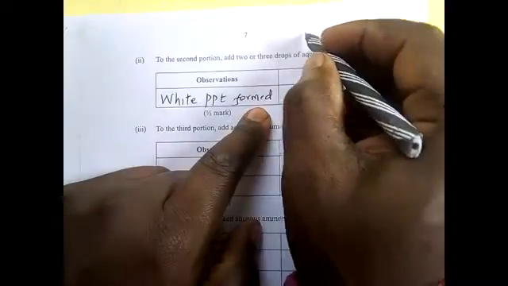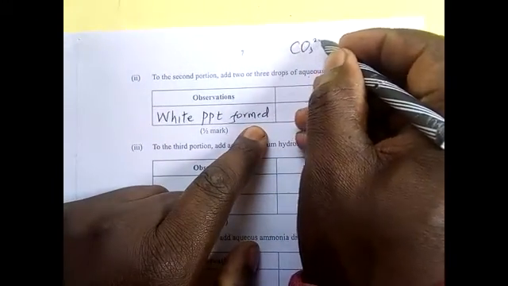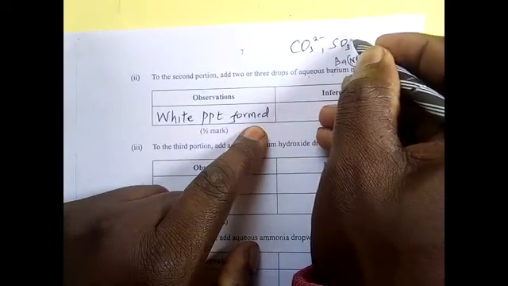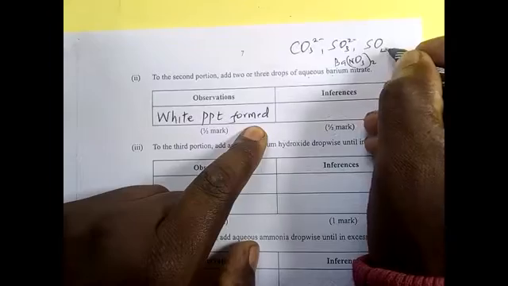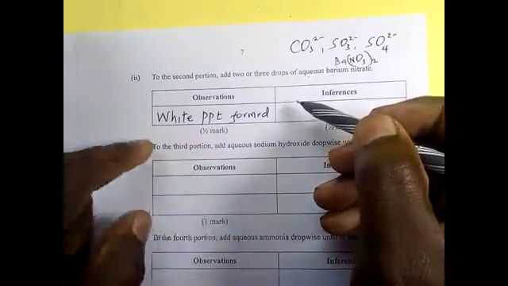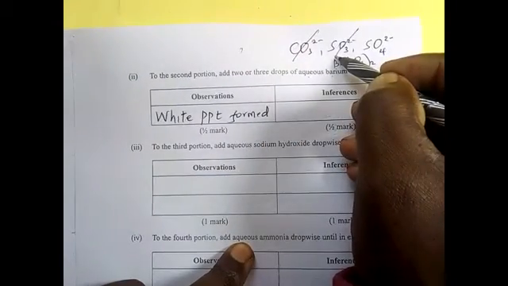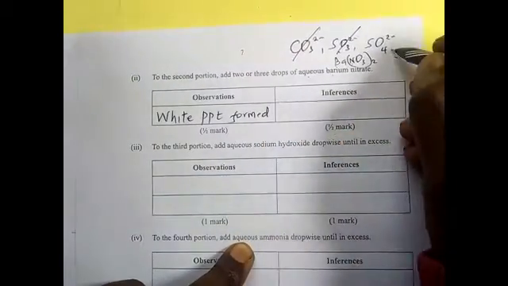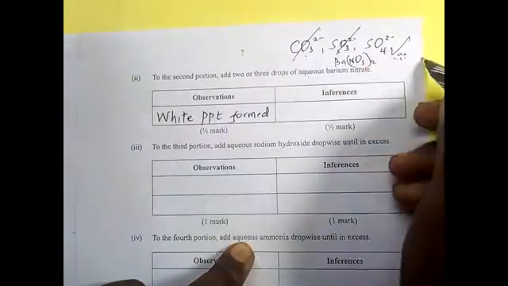Barium sulfate, we expect the following: the carbonate, the sulfite, and then the sulfate. But since from our previous Roman 1, we have said that there is no carbonate, there is no sulfite. Therefore, it is the sulfate which is there. Don't just say that this one is present yet.